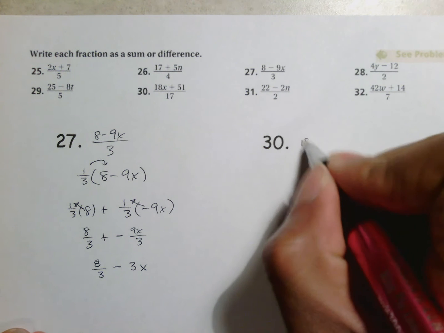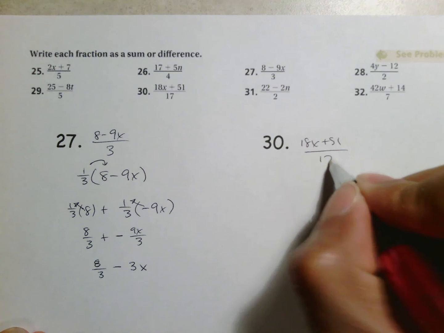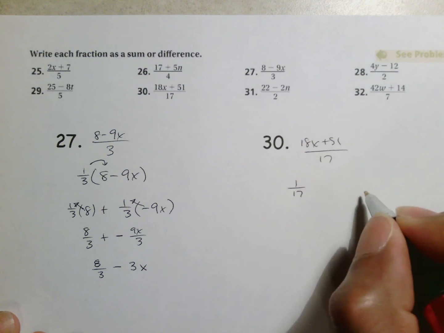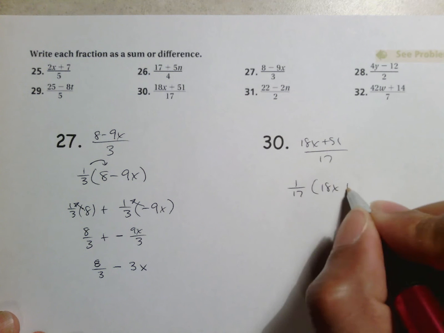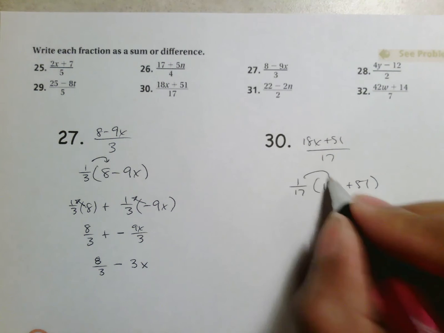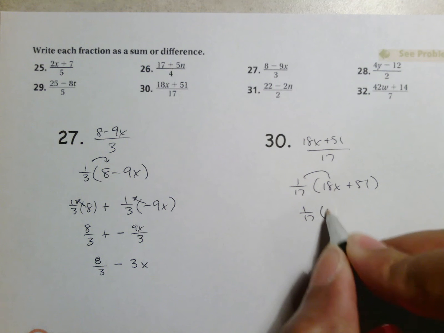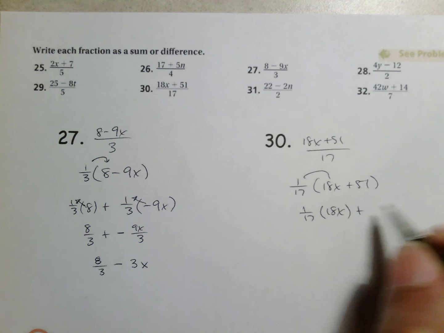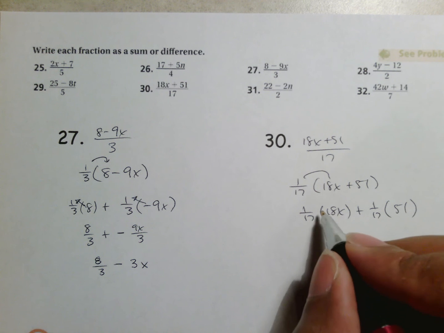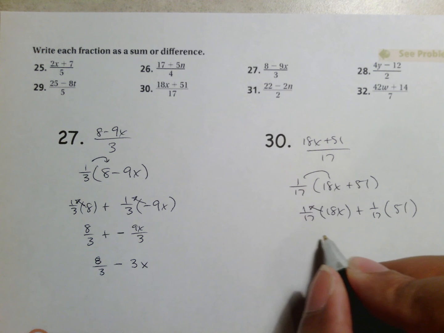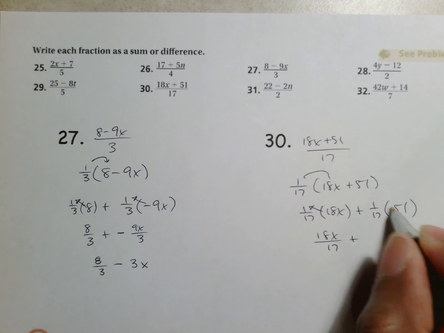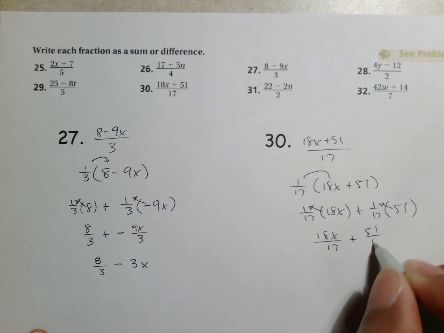Number 30 gives me 18x plus 51 over 17. Again, first thing I want to do is turn 17 into 1 over 17 and take what's in parentheses, or on the top, and put it in parentheses. This is again the distributive property. 1/17 meets 18x, and which means plus 1/17 meets 51. The whole number always goes to the top when you multiply fractions, so 18x over 17 plus, this is already positive, which becomes 51 over 17.